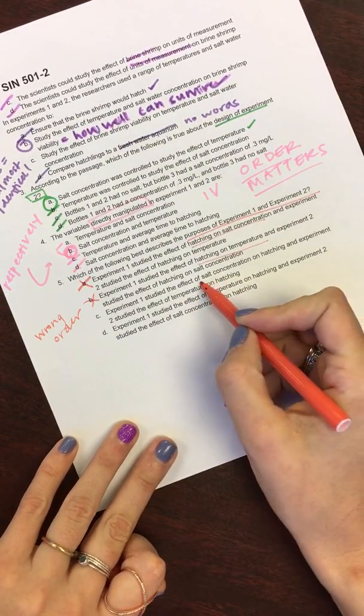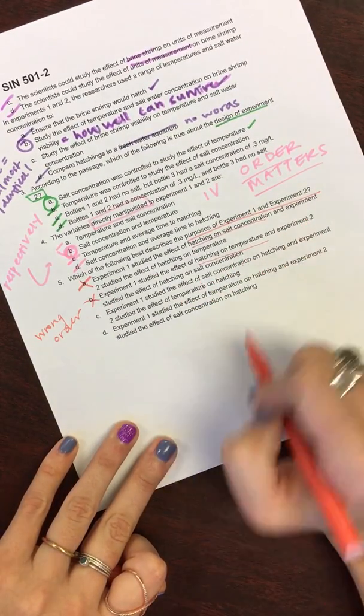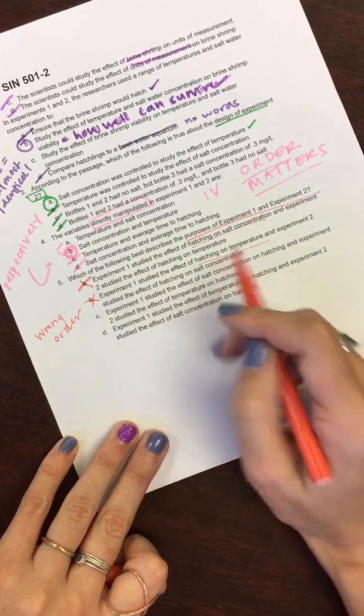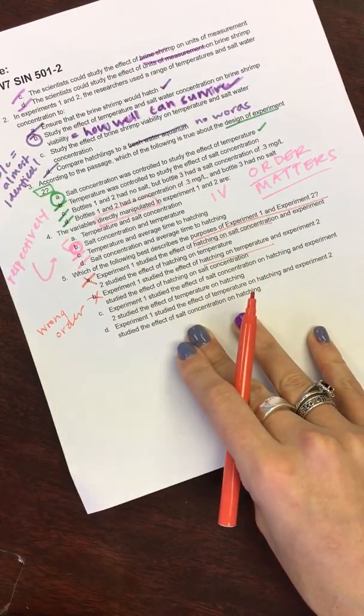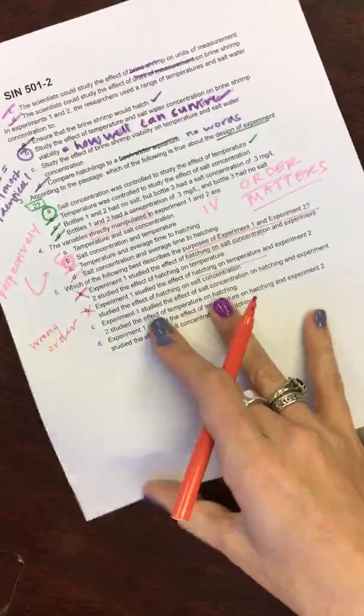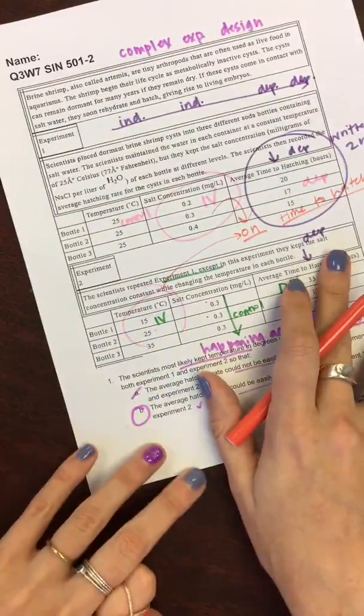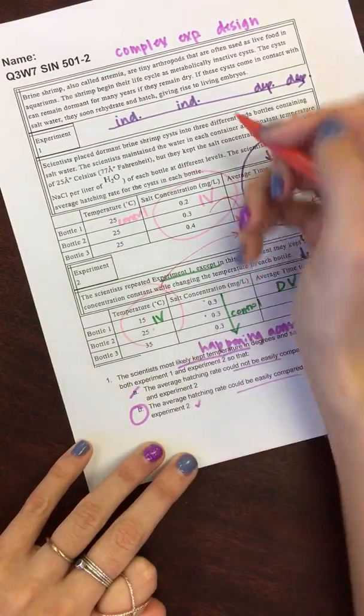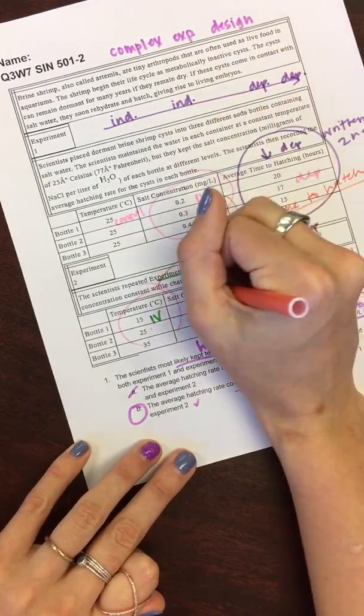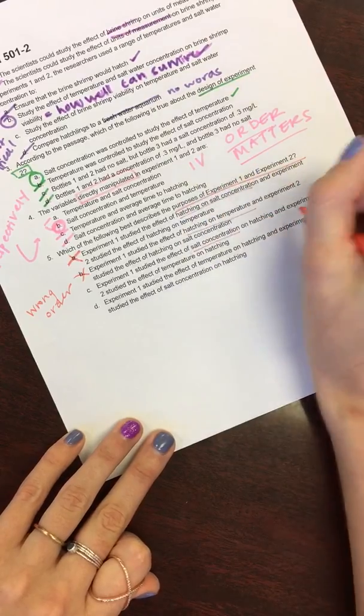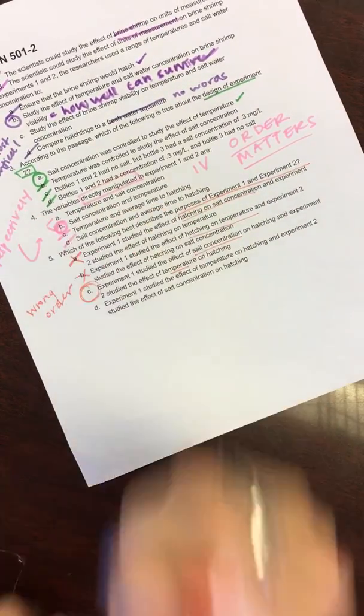Alright, experiment 1 studied the effect of salt concentration on hatching. And experiment 2 studied the effect of temperature on hatching. Experiment 1 studied the effect of temperature on hatching. Let's see. This one is salt concentration and then temperature. So we need salt concentration and then temperature. So the answer to 5 is C.